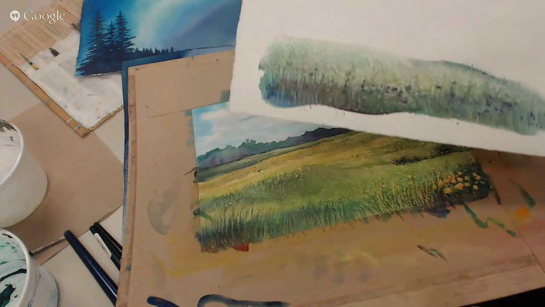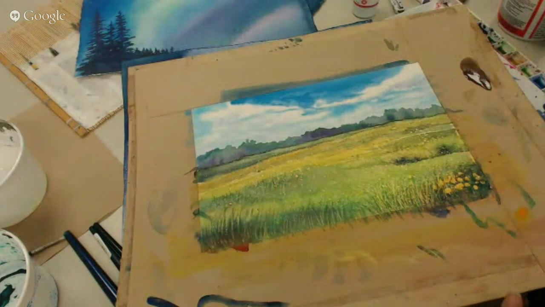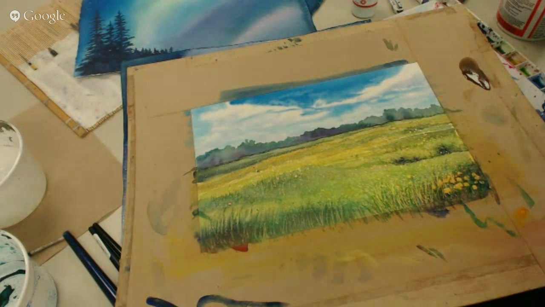And then that came out really pretty. Love that. So, happy painting, everybody.